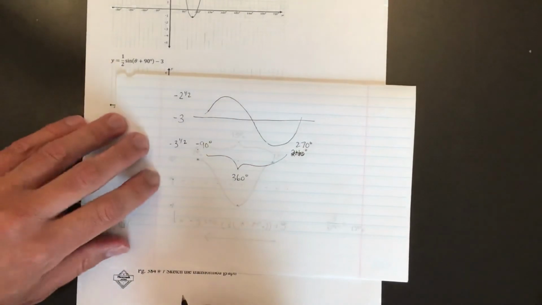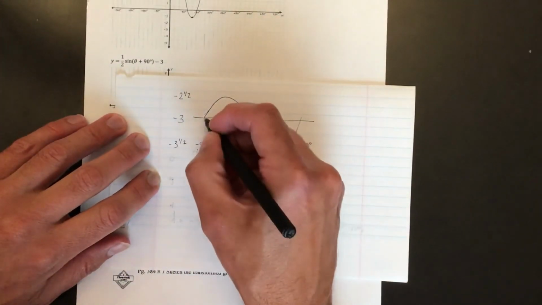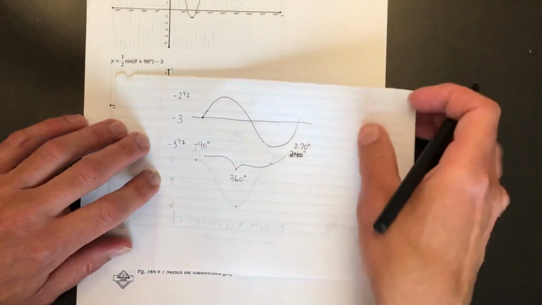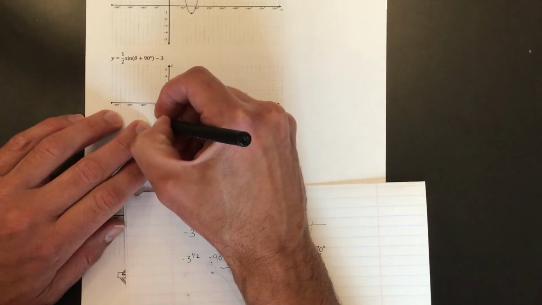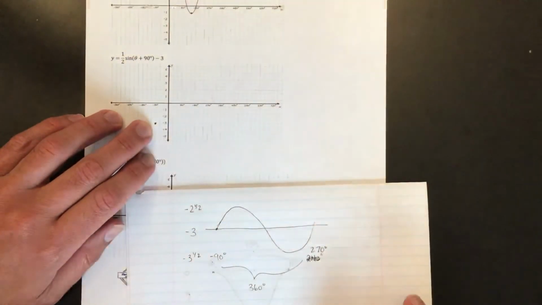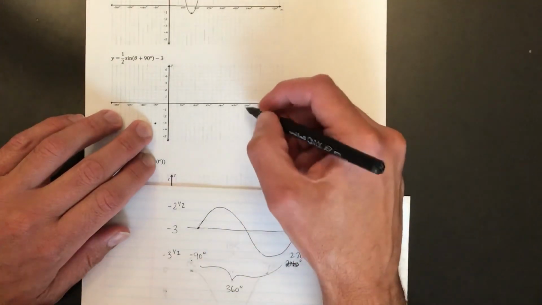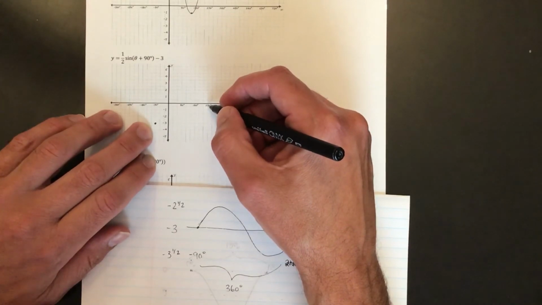There, 270. So my first dot is going to be at negative 90 and negative 3. Negative 90, negative 3. I'm going to finish at 270 instead of 240. So 270, negative 3.